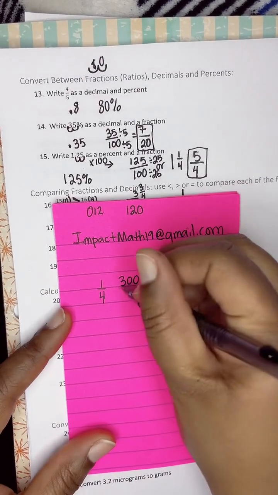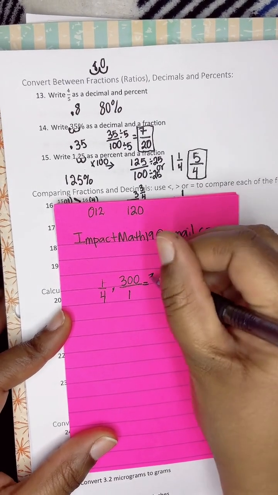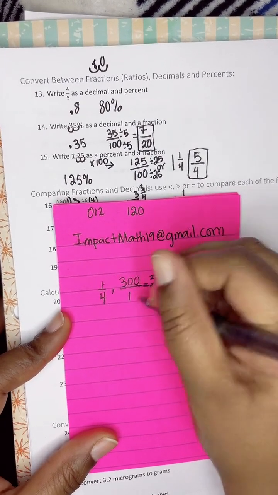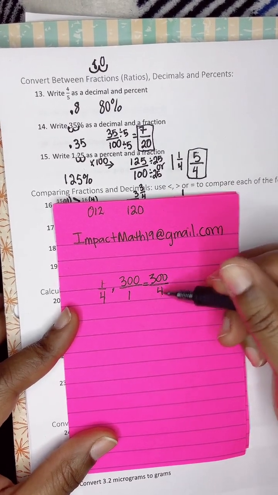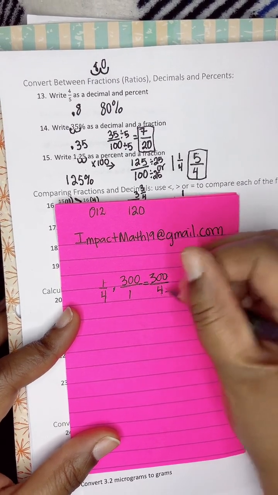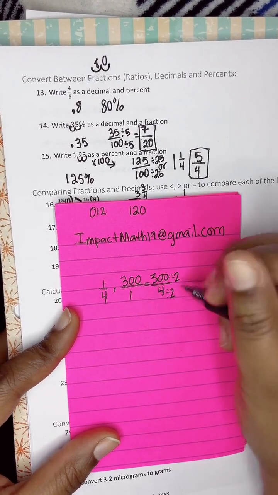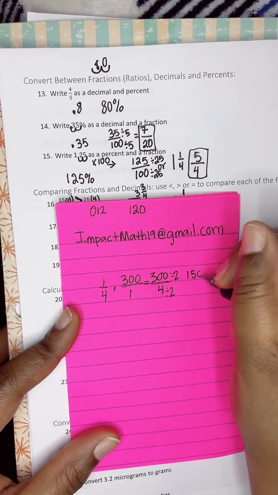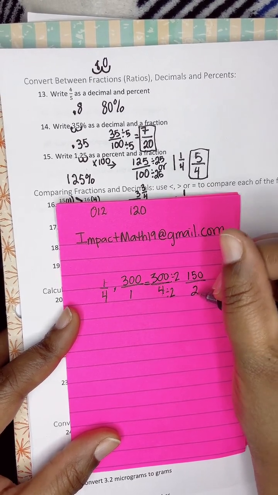Okay. 300 over 1, right? We're multiplying. So 1 times 300 gives us 300. 4 times 1 gives us 4. Even over even. These are even numbers. I'm going to divide by 2. Half of 300 we would get 150. Half of 4 we would get 2.